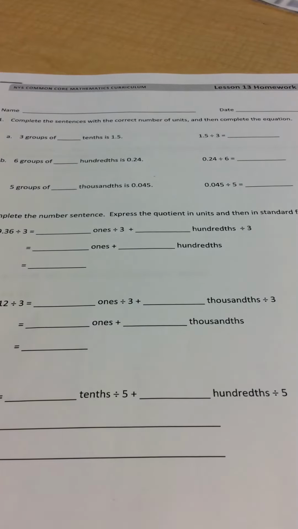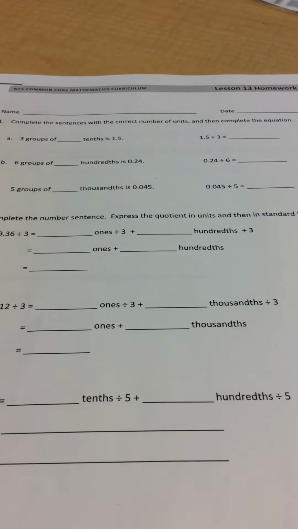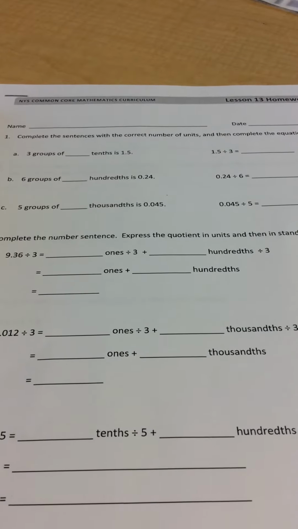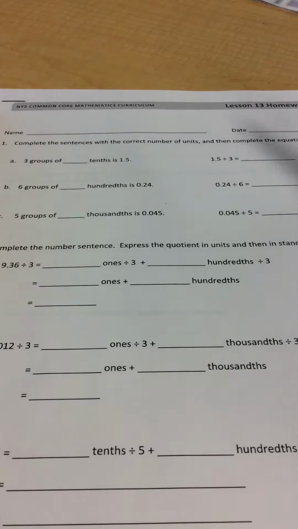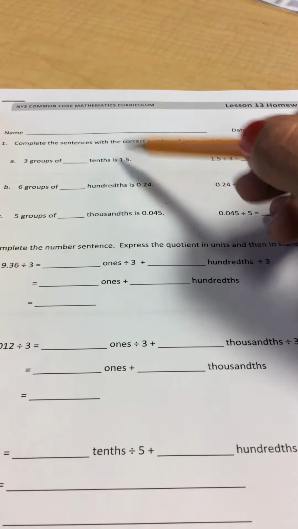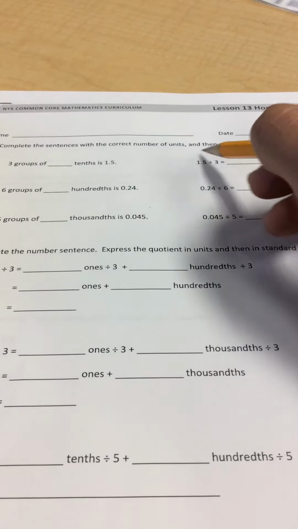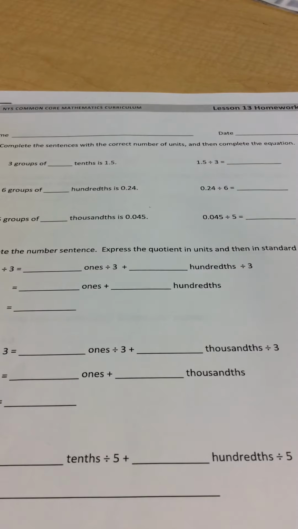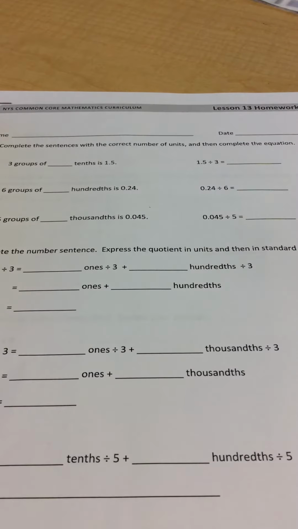This is Module 1, Lesson 13, homework, and I'll just go through each type of problem since there's quite a few on this one. So number 1A, if we're looking at finding three groups of how many tenths is 1 and 5 tenths. What we've been looking at is turning our number that we're trying to divide into, so like right here, we have how many times does 3 go into 1 and 5 tenths? We've been looking at this 1 and 5 tenths, not as 1 and 5 tenths, but as 15 tenths.